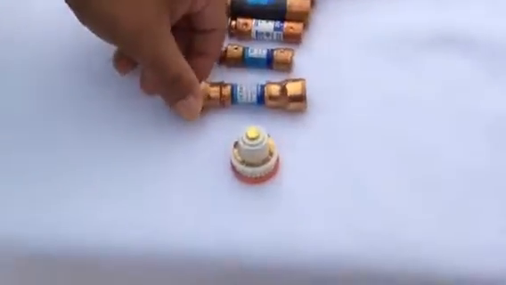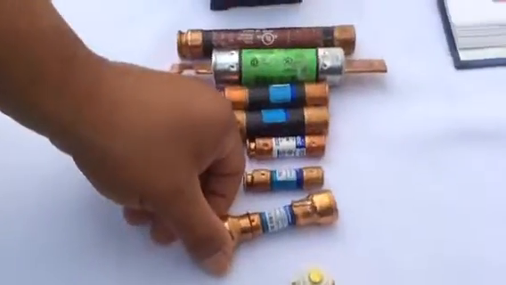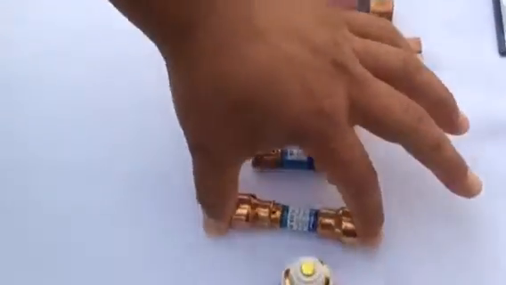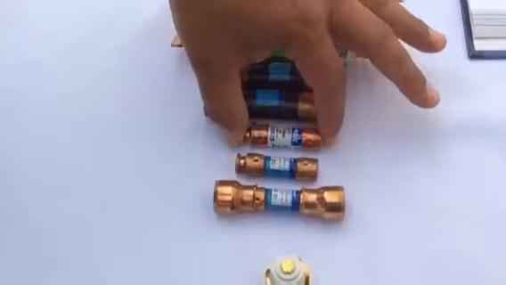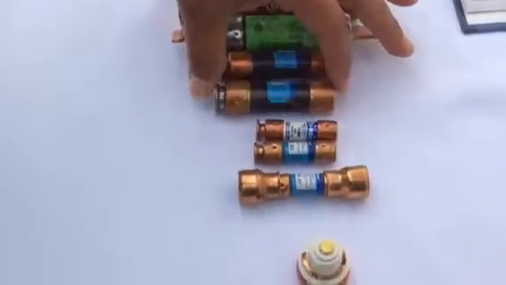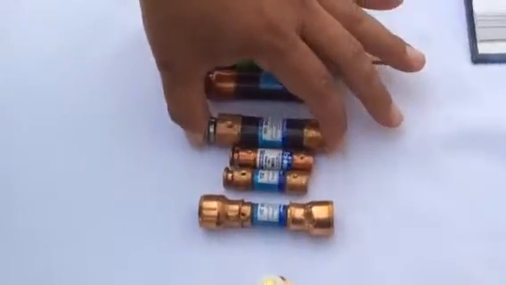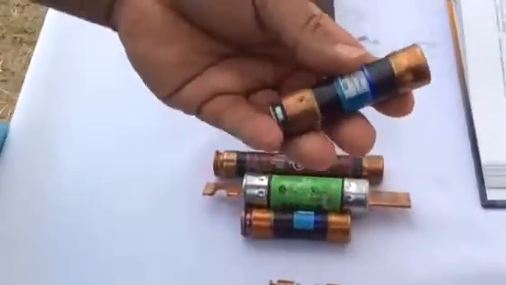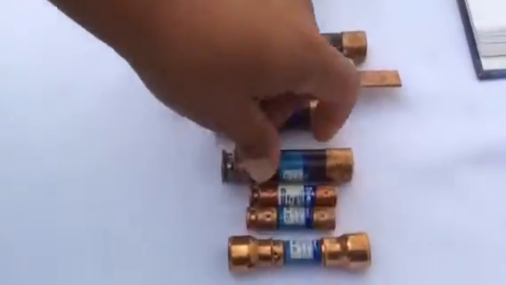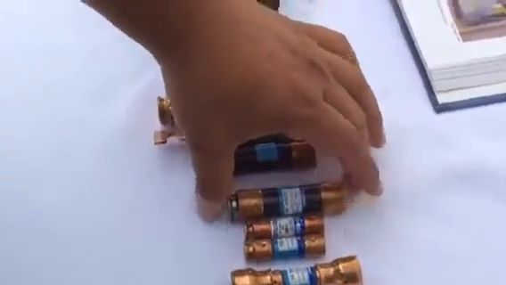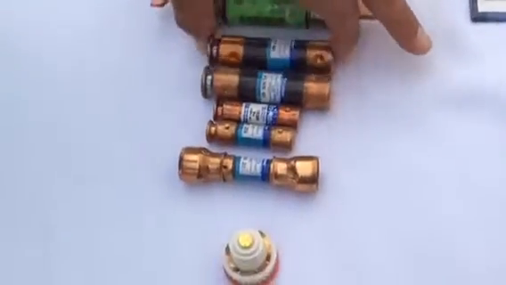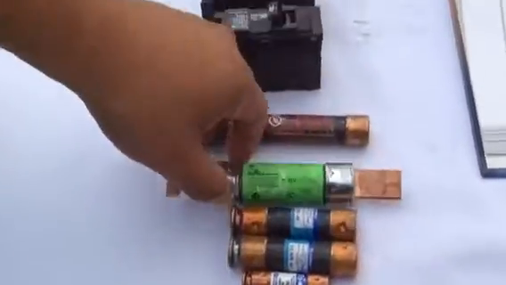Here is a 20 amp dual element fuse with some adapters. Here's a 25 amp. Here we have a 30 amp. And once you go past 30, they change in size. As you can see, this one is a lot bigger than the 30 amp. This is a 40 amp. Here's another 40 amp.